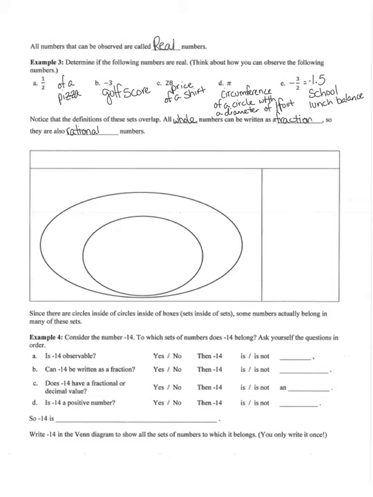So now we're going to use this diagram here to just get a better idea of how these sets overlap or fit within each other. So over here on the top, this big idea here, we have real numbers. And then this little column over here to the right is where we have our irrational numbers.